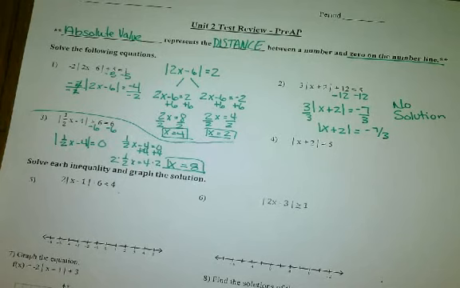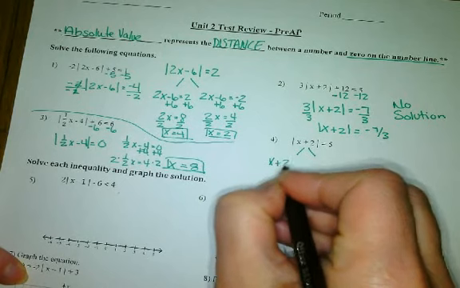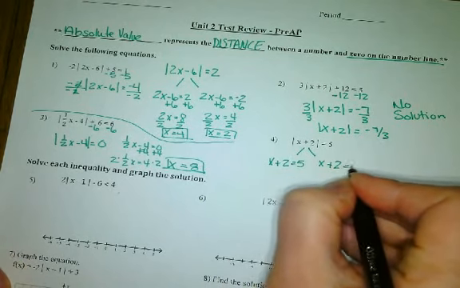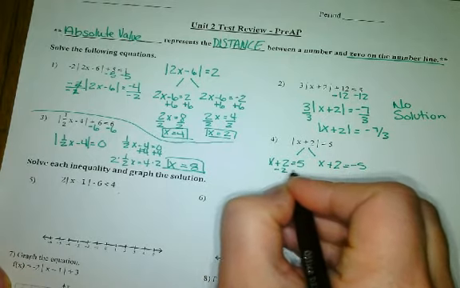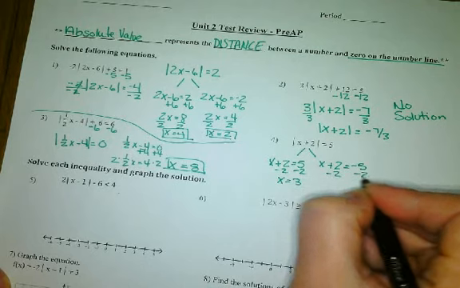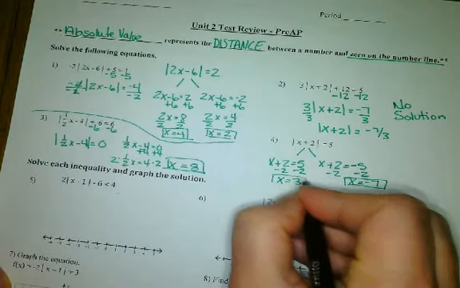Alright, this one here is already isolated, pretty straightforward. Just going to split it up. So x plus 2 equals 5, x plus 2 equals -5, and then just start solving it. So x equals 3, x equals -7. So those are my two solutions.